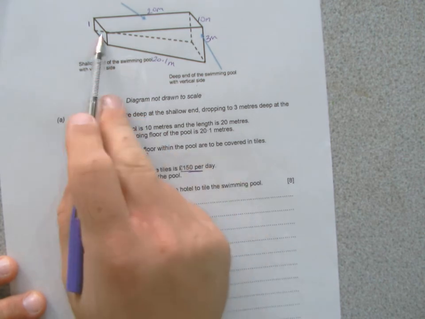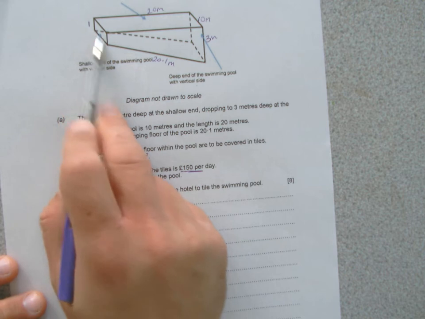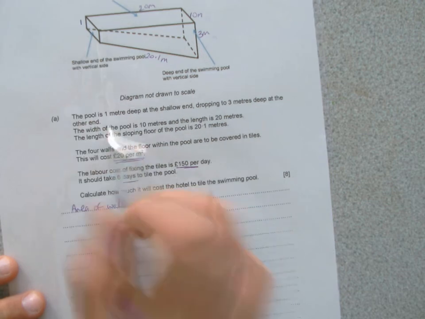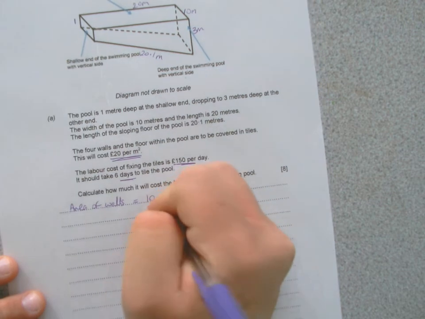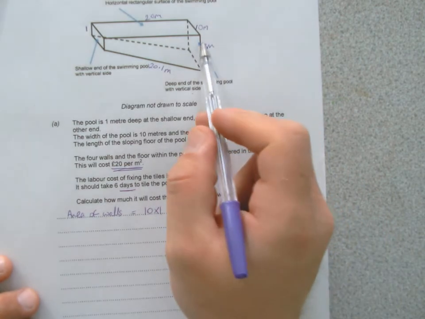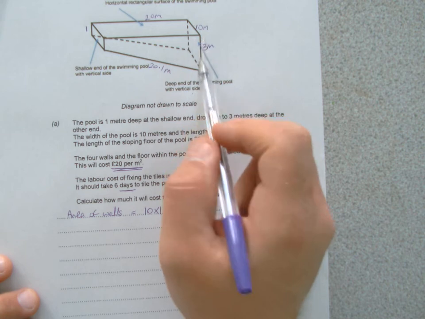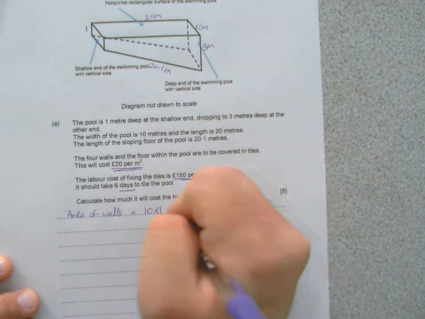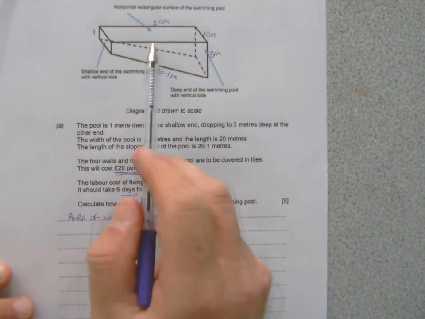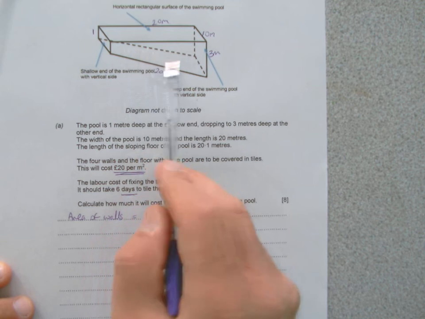Well, this width here, as it was called, is 10, and the height at this shallow end is 1, so it'll be 10 times 1. That's the rectangle there. The deep end then, the width is 10 and the height is 3, so 10 times 3. And then if we look at the other walls, the ones that are facing us here, of course we've got to think about what shape this is.